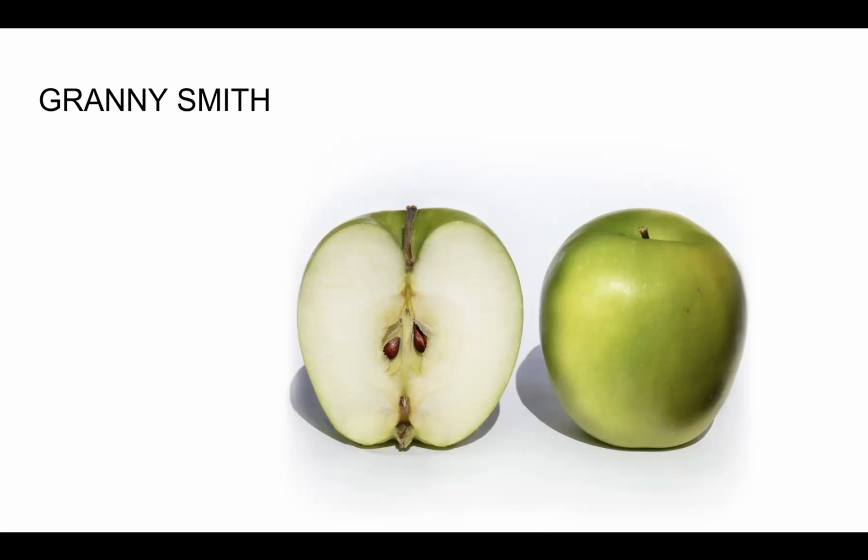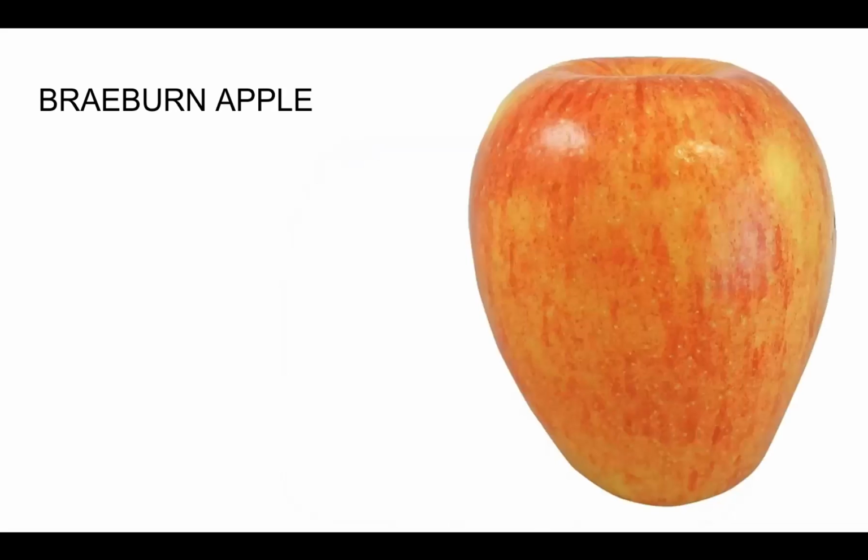You can't plant the seeds of one and then get a true Granny Smith from that. Okay, the Braeburn, I don't have a Braeburn, but I believe I've got a Jazz. And I've lost my notes on the Braeburn. But anyway, the Braeburn has a genetic defect called Browning disorder.